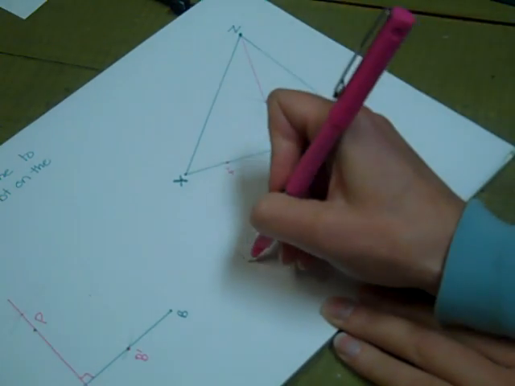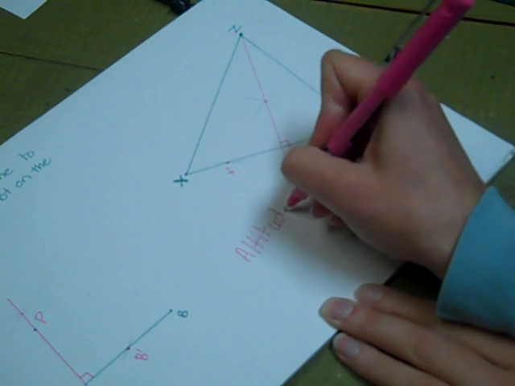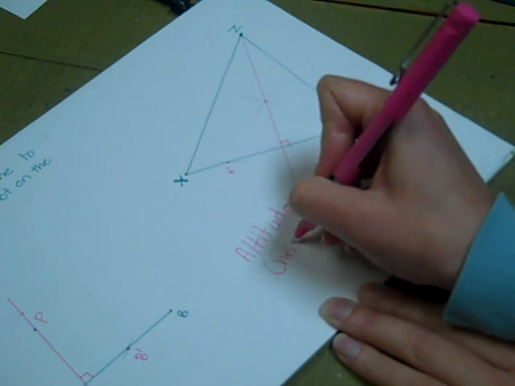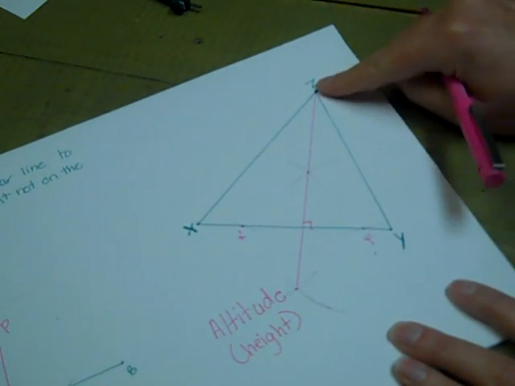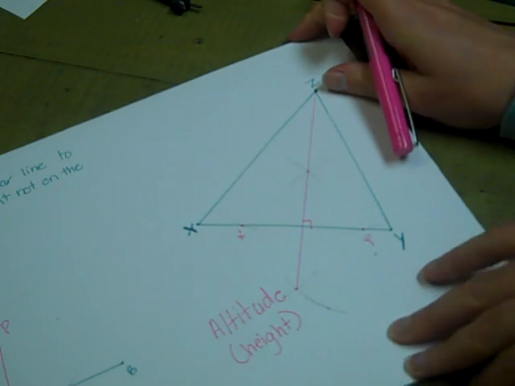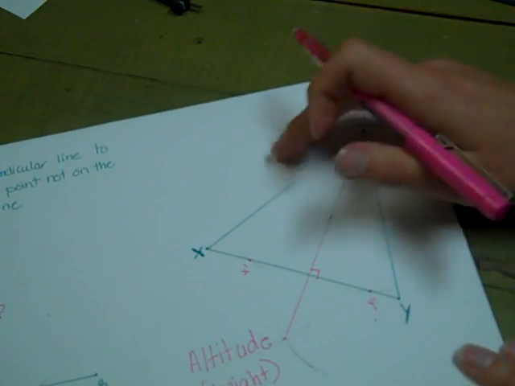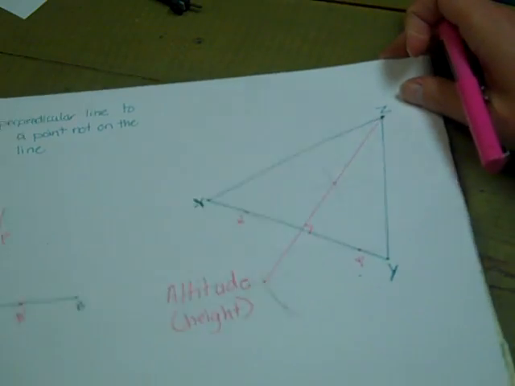is called the altitude, which you are used to calling the height of your triangle. So that's how tall my triangle is if it was sitting on side XY. Your triangle doesn't have to sit on XY, it could sit on either of the other sides, so we can also create altitudes for both of the other sides.